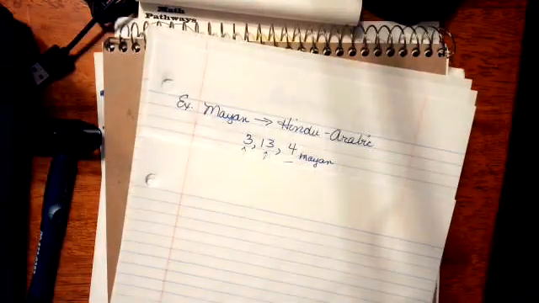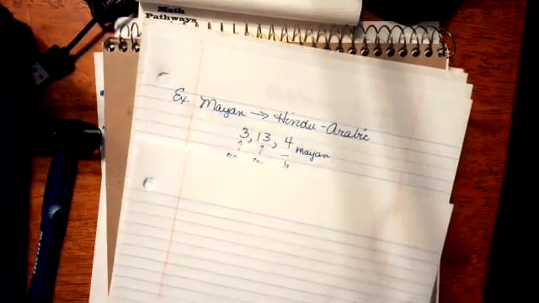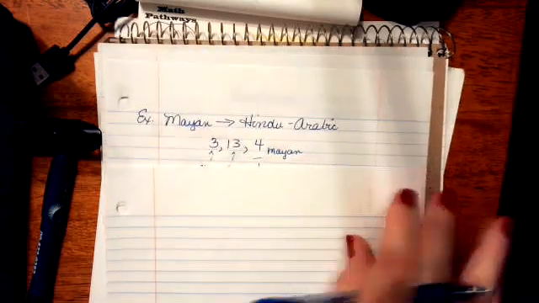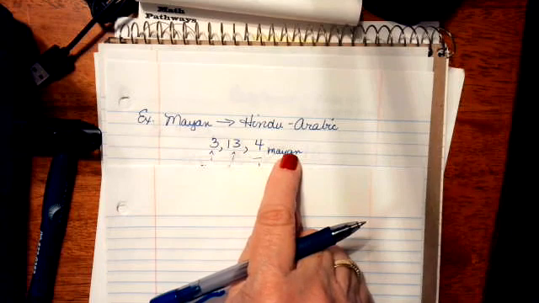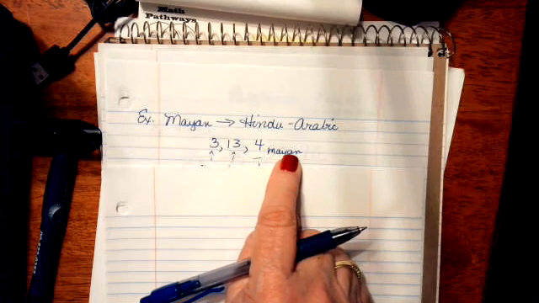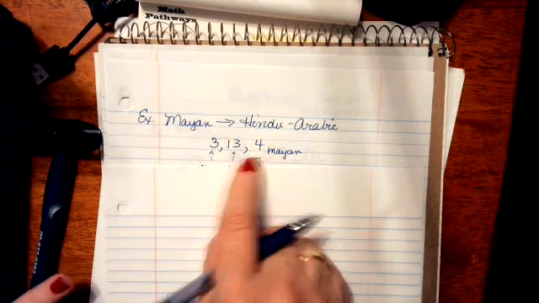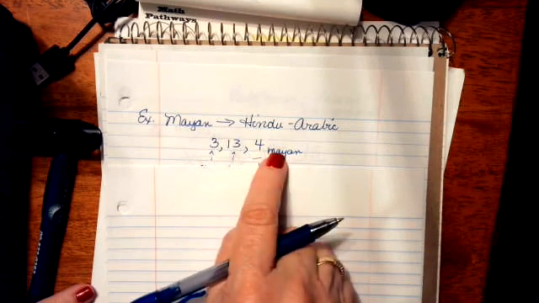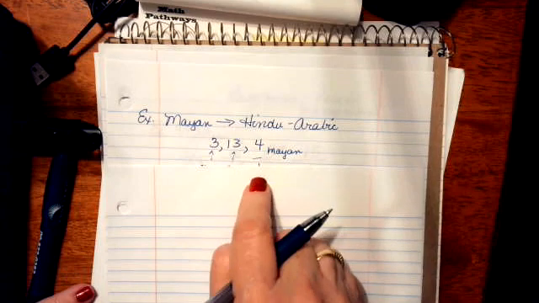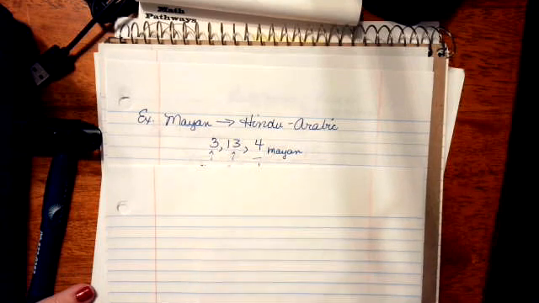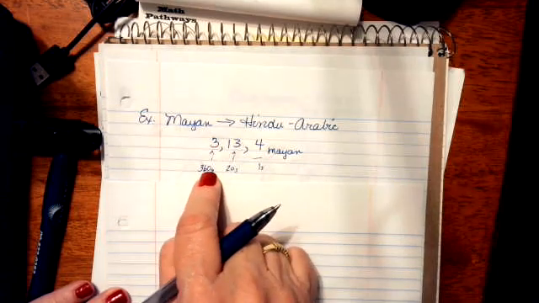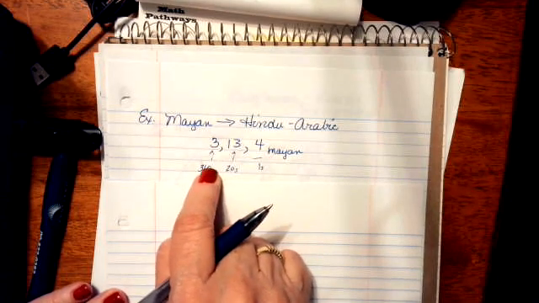So let's go the other way. Suppose you've got a number in the Mayan system and you're changing it to the Hindu-Arabic system. This number is written with Mayan numerals. I'm not using dots and dashes. I'm just using the Hindu-Arabic numerals and using commas to separate the places. So the 4 is in the 1s place, the 13 is in the 20s place, and the 3 is in the 18 times 20 place, which is 360.